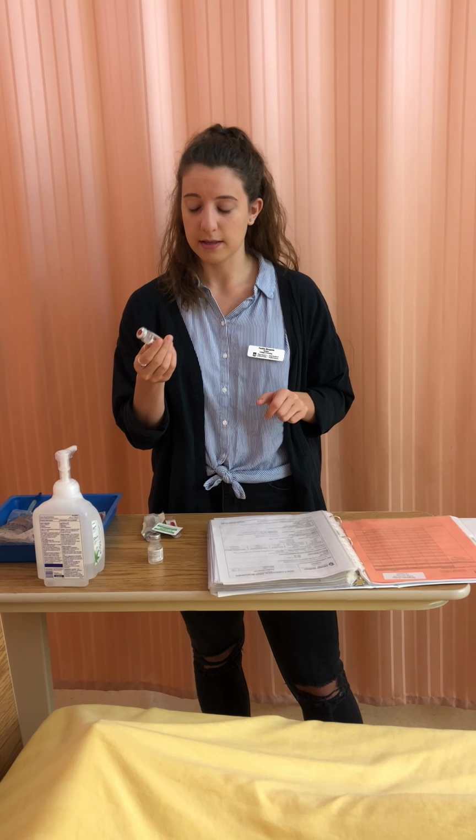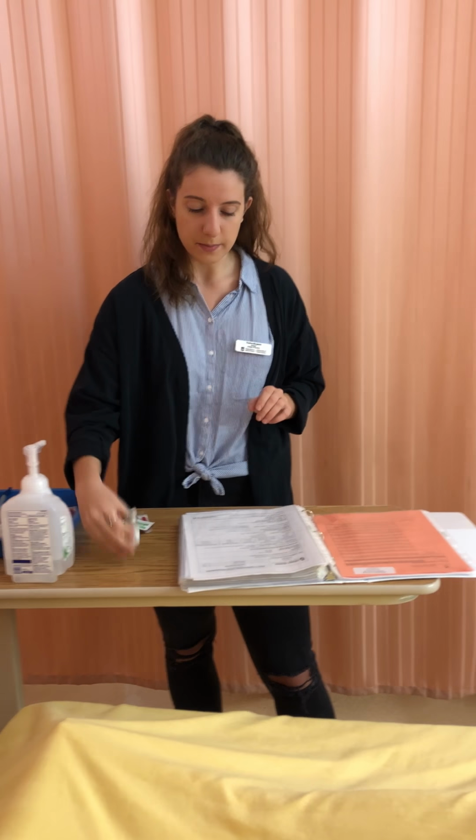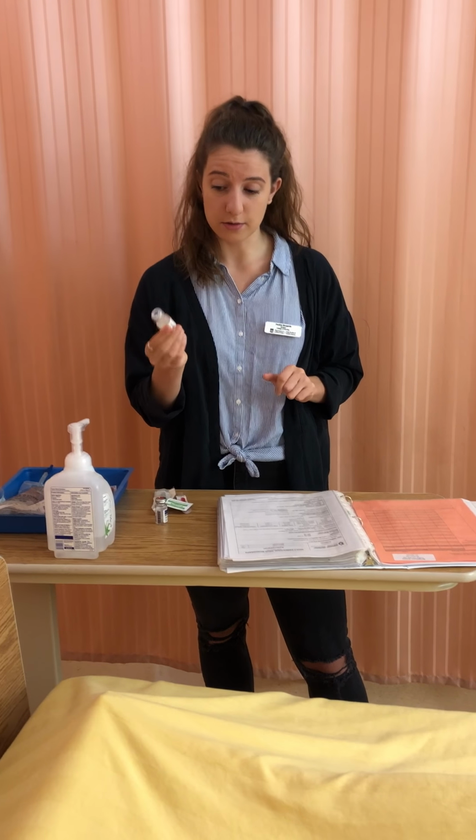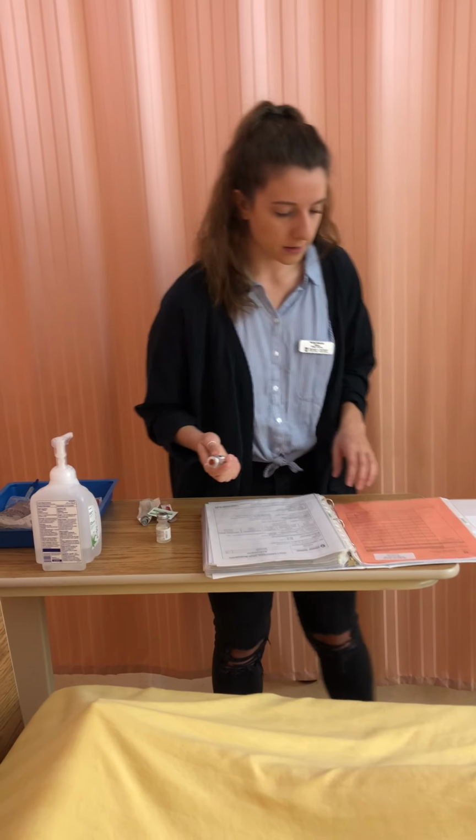I've taken my medication from Pyxis. The vial is not expired. The integrity is good, so I can use it. Also grabbed my reconstitution sterile water. It's also not expired, and the integrity is good. So I'm just gonna go ahead and do my first check.